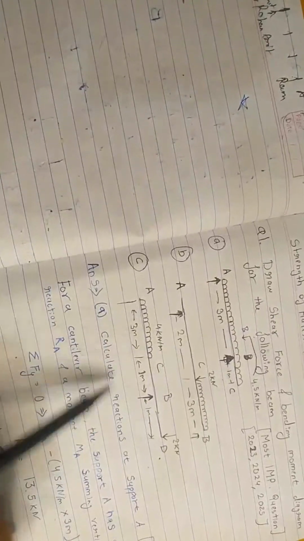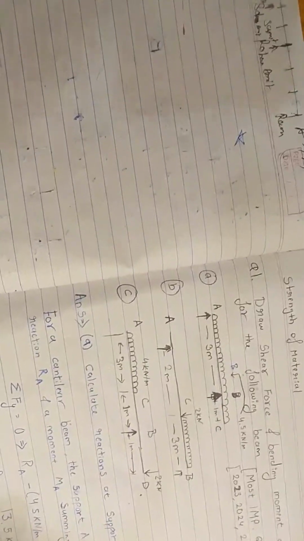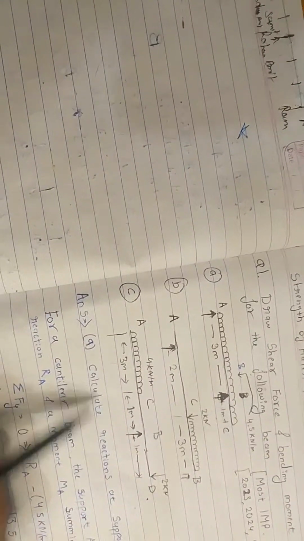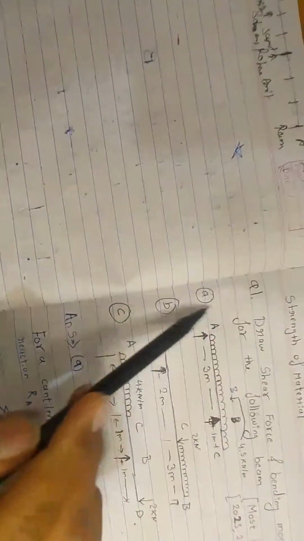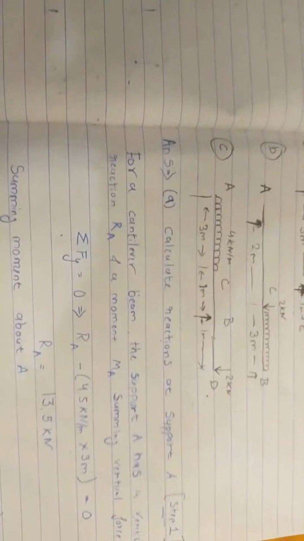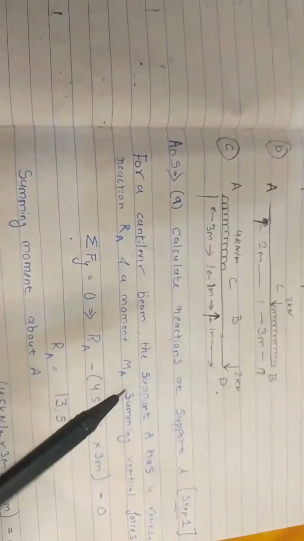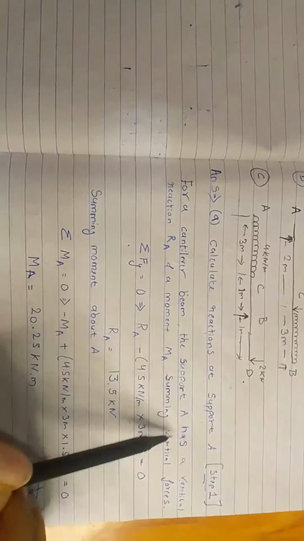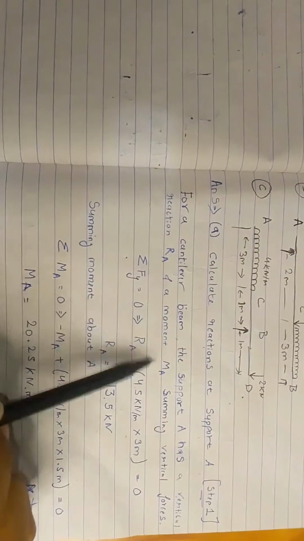First of all, we calculate the reaction at support A. Step one: calculate the reaction at support A. For a cantilever beam, support A has a vertical reaction RA and a moment MA.